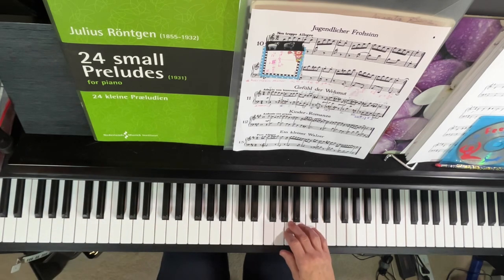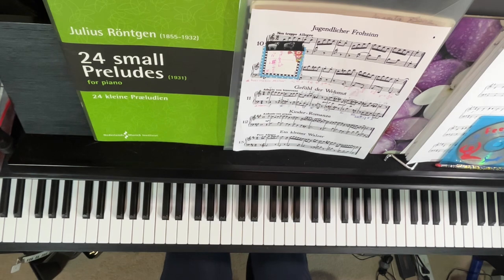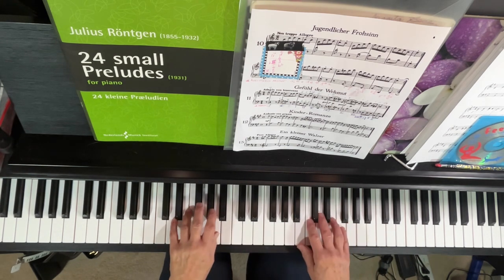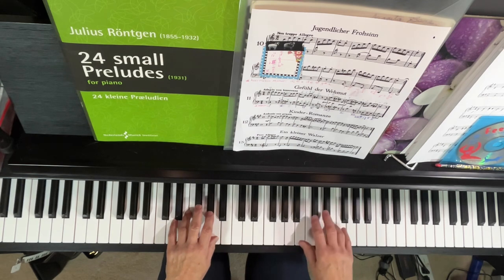That was not my favorite sound on my hybrid digital. And also we have Muffy the cat, Muffy the Amazing Wonder Cat, joining in here. She may or may not join in again. Okay, 1 and 2.